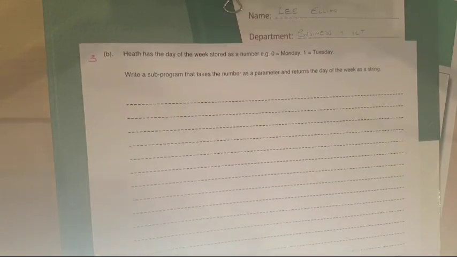So this one here, write a subroutine that takes the number as a parameter and returns the day of the week as a string. So this is actually a pretty straightforward one, and you can do it in a number of ways. It's worth 5 marks.